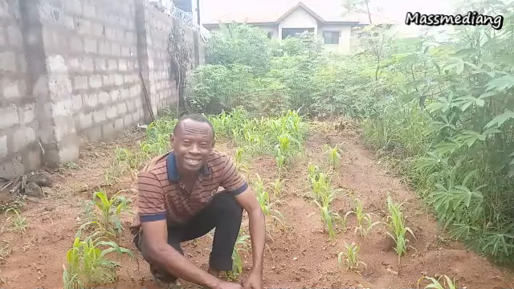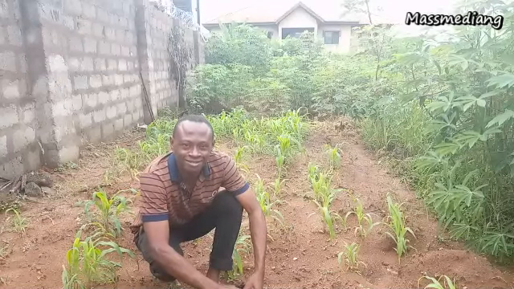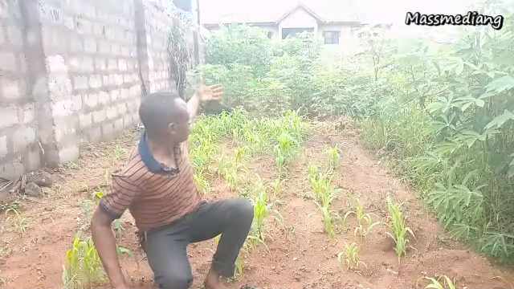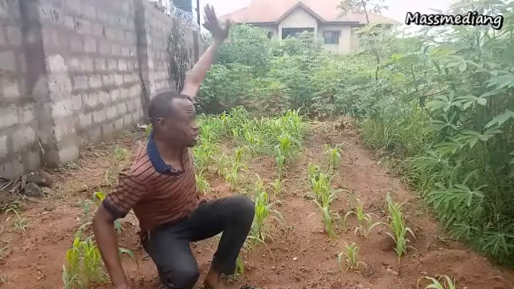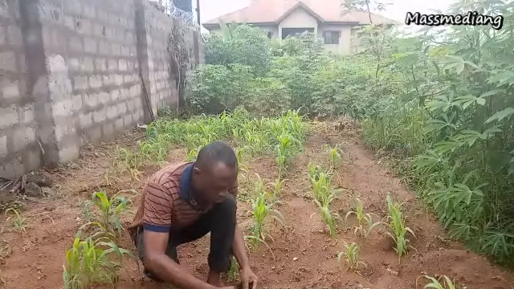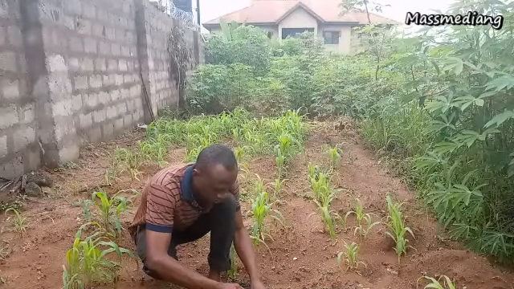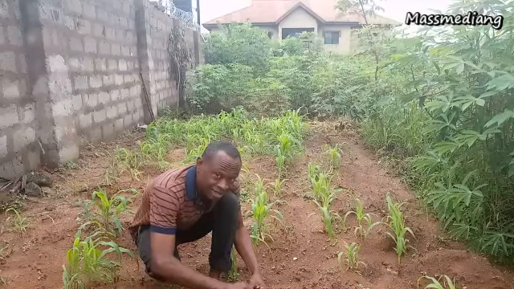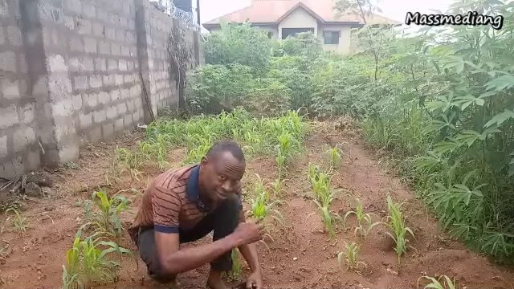This is my small garden. You can see, of course, not the entire place. I just have half of it, and then someone else owns the other half. So let me show you the fertilizer I'm going to add to this farm.